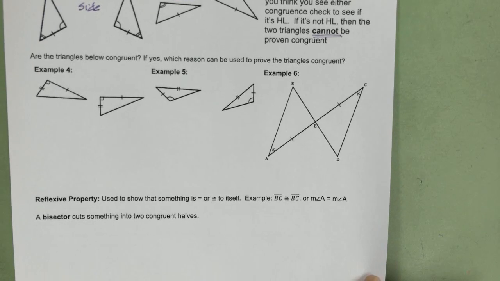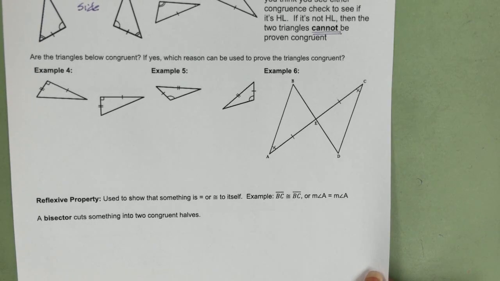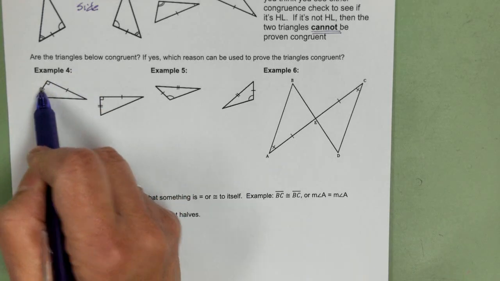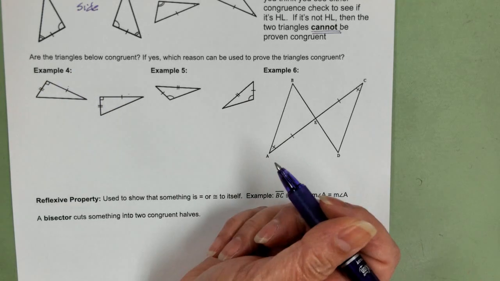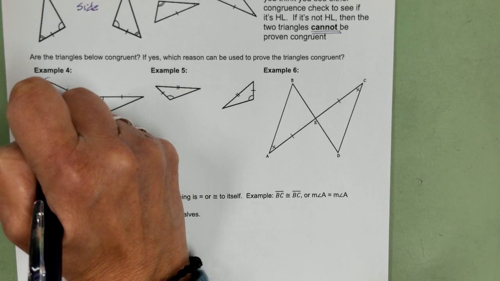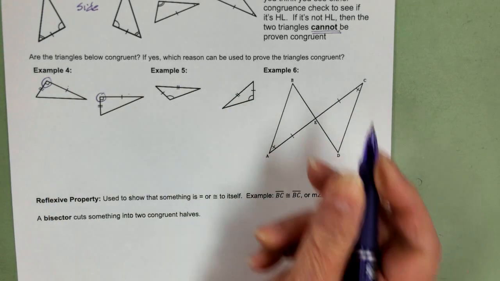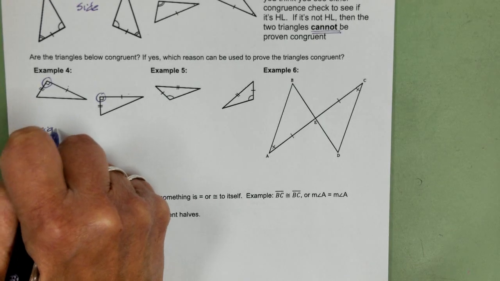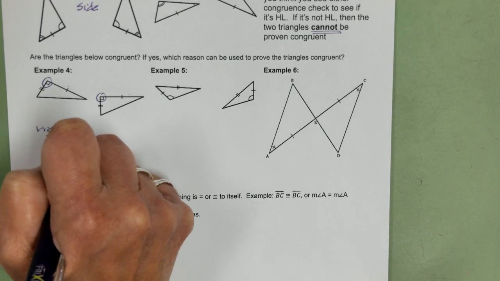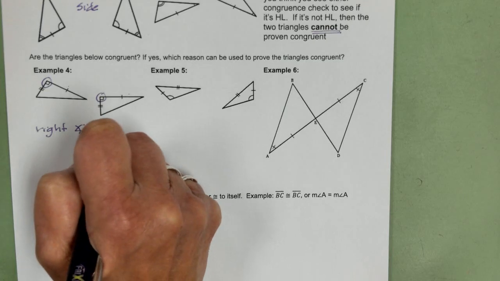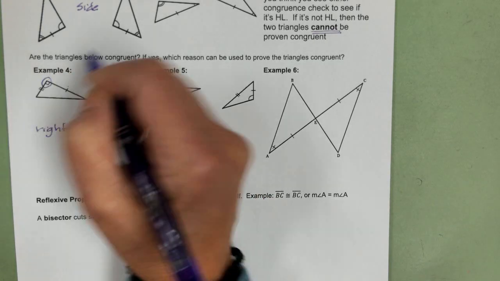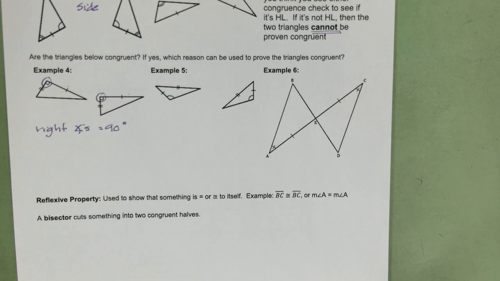Are they congruent? If yes, what reason can be used to prove it? So notice here I have two sides that are congruent, and these are also right triangles. As we know, all right angles equal 90 degrees. So that means that these two angles are congruent.